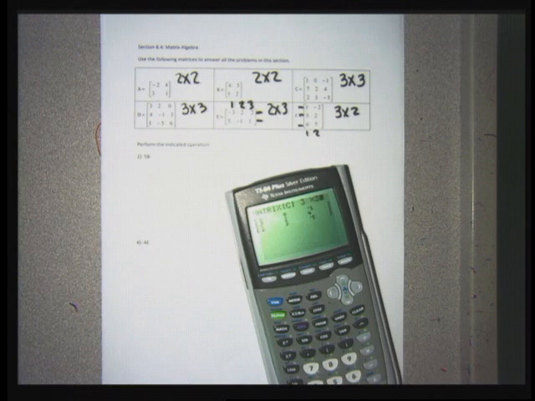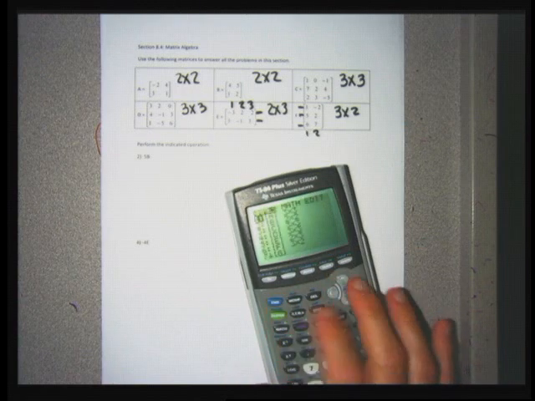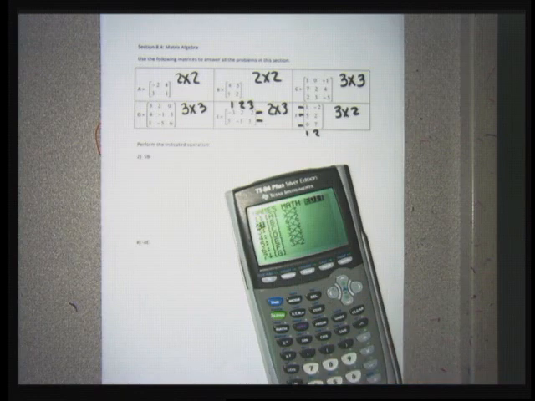You'll type in 3 by 3, enter in the matrix the way it's presented in the section. So 1, 0, -1 for the top row, 7, 2, 4 for the second, 2, 3, -5 for the third. When you're done, you second and quit. Then second matrix edit, get the B and the names highlighted, hit enter, type in 2 by 2, enter the 4 numbers.